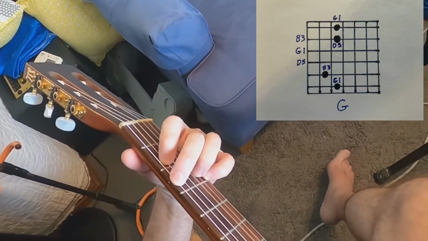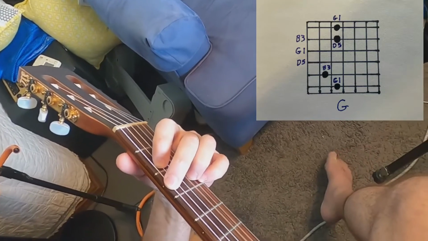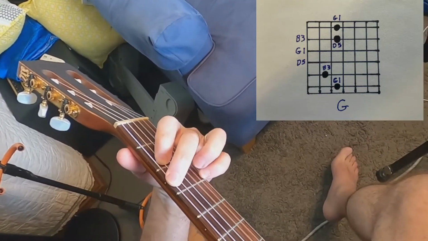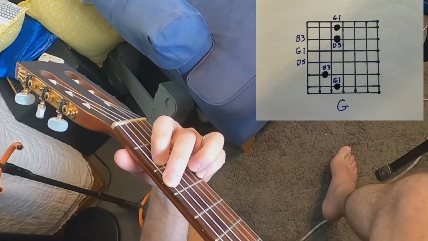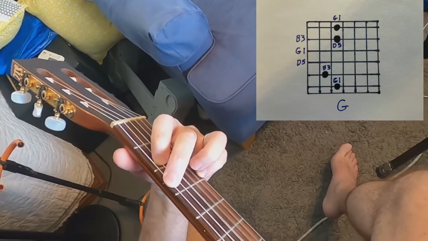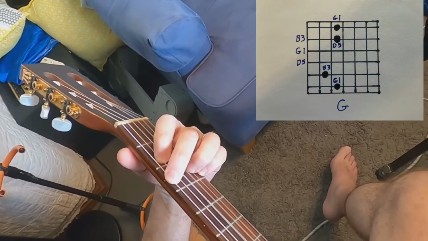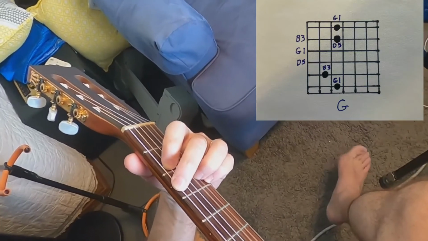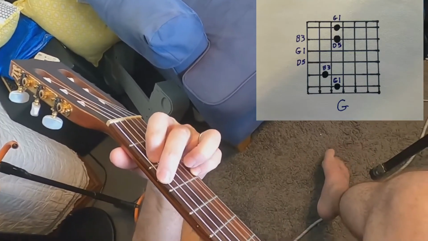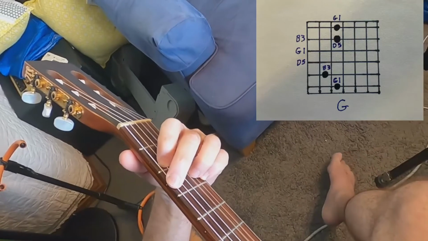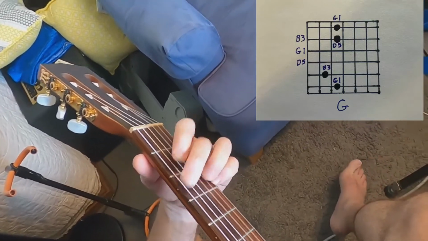Now, it also allows you to stay on a G chord, but change your sound a little bit just by lifting this finger up and down. It's a very slight change in sound, but it is different just because with the finger up, you're using a 3rd, and with the finger down, you're using a 5th note in the chord.